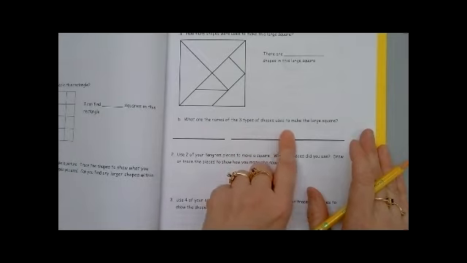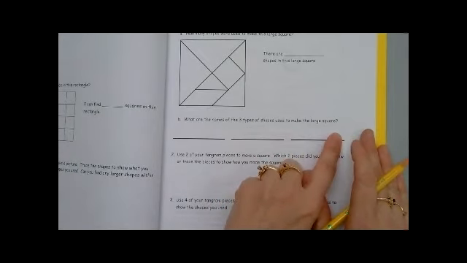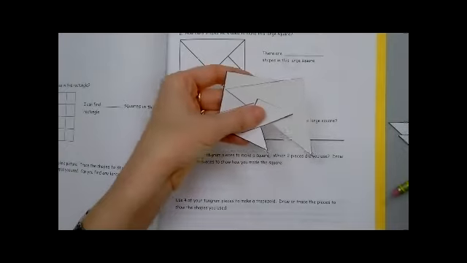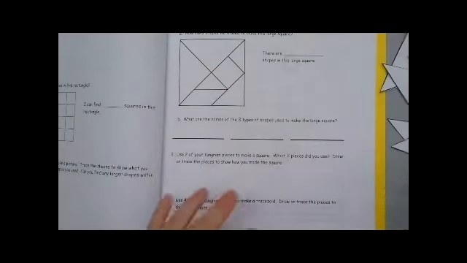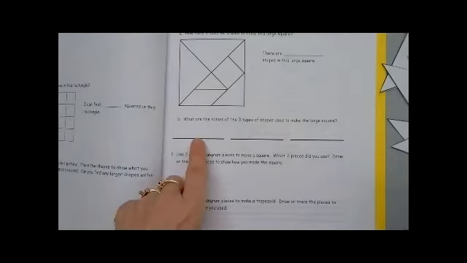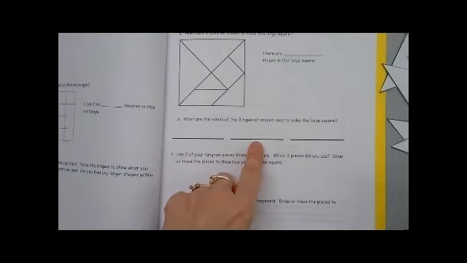Okay, class, that was 1A. Let's go to 1B. It says, what are the names of the 3 types of shapes used to make the large square? So think about all your shapes you have here, okay? And we went over the names of those shapes this morning, okay? Can you go ahead and write the names of those shapes on the lines here? Go ahead and do that now and pause the video.